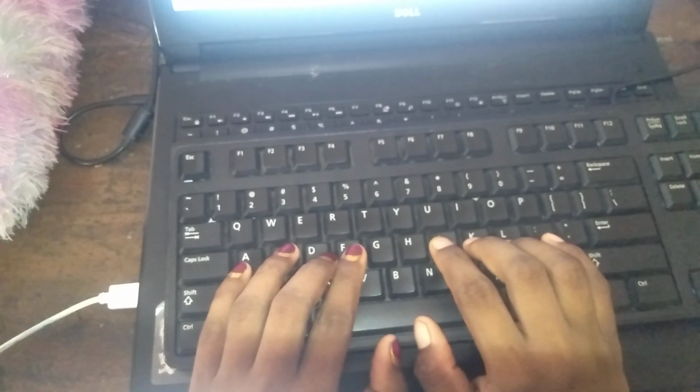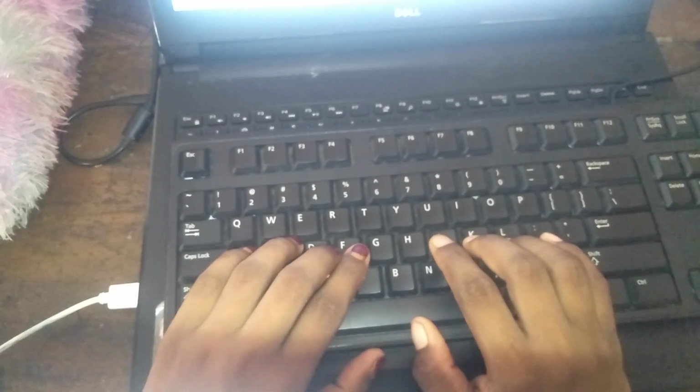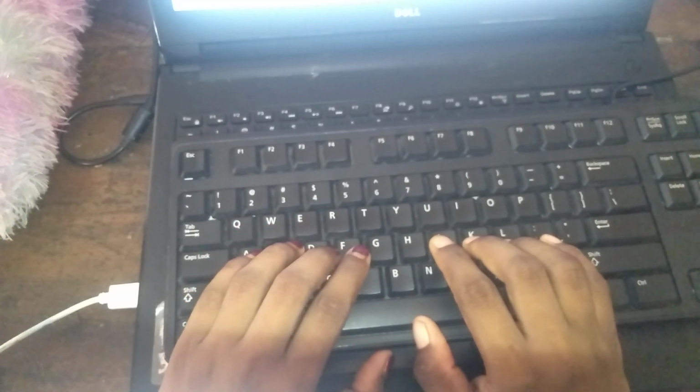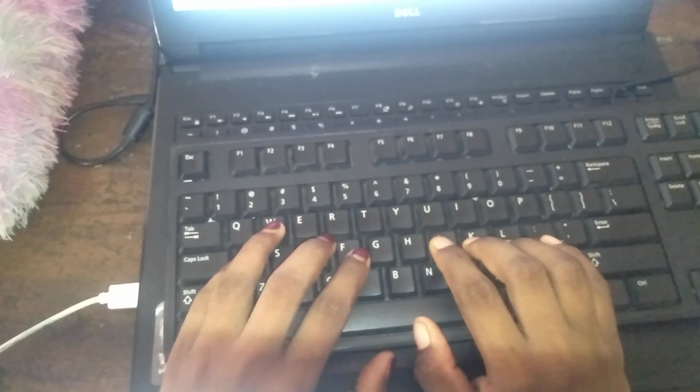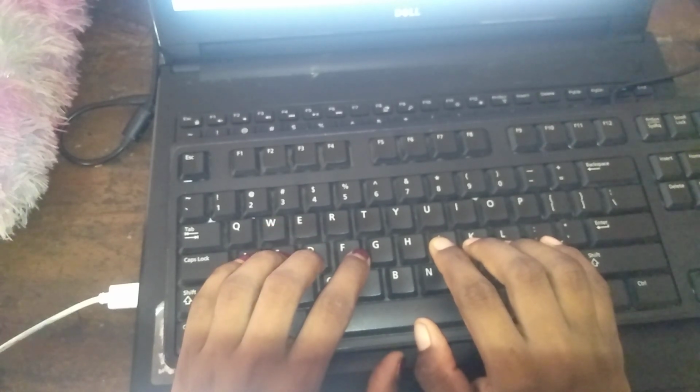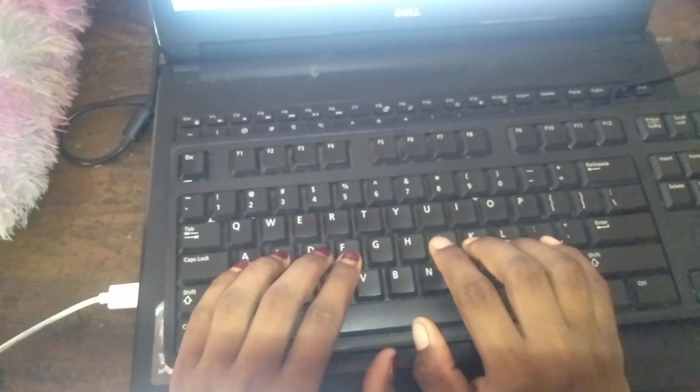If you want to type the letters on the top line, you have to move your small finger. If you want to type Q, move your small finger, type Q and place it back to the A. And if you want to type W, move your left ring finger, press W and bring it back to the same position. So type in such a way.